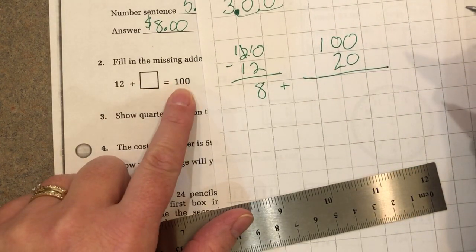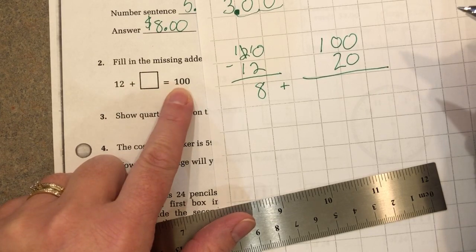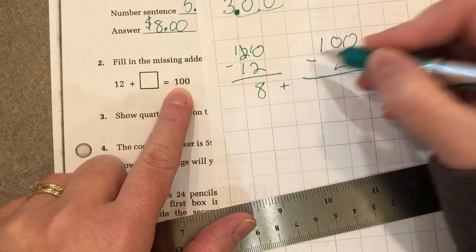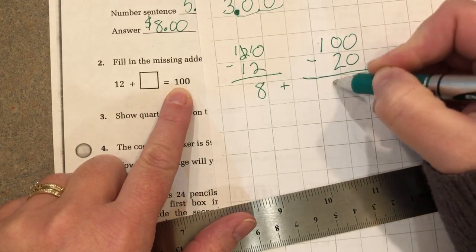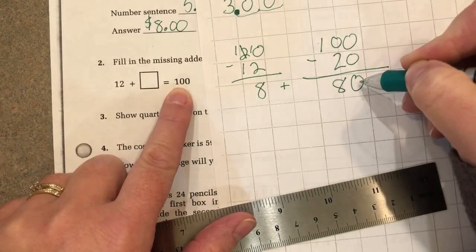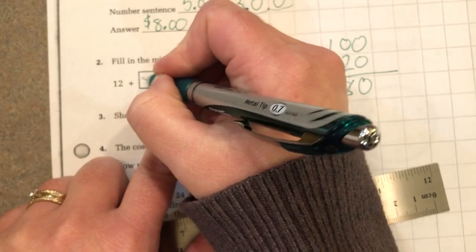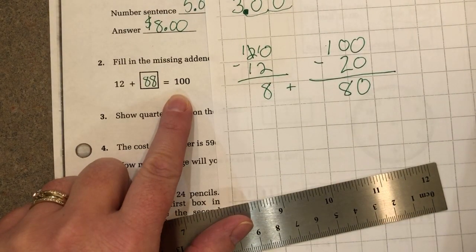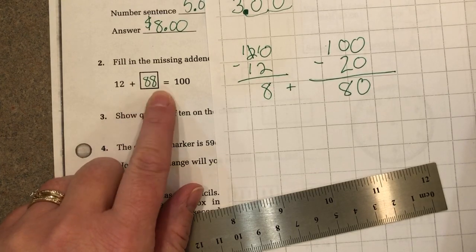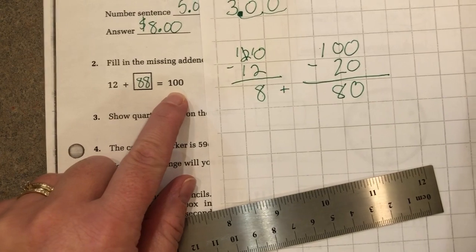Because we have to get to 100 now. 12 to 20 is 8. 20 to 100 is, I'm going to subtract these. 10 take away 2 is 8. 80. So we have 8 plus 80. 88. So it's 8 jumps to get to the 20 and 80 jumps to get to the 100.